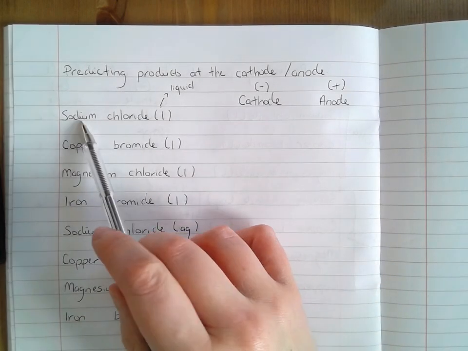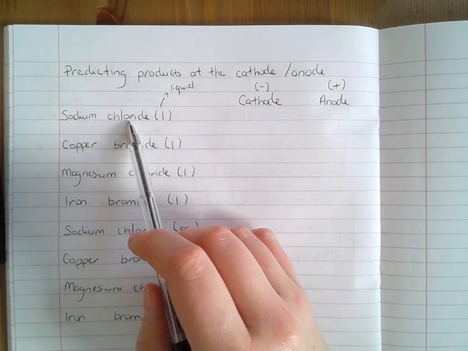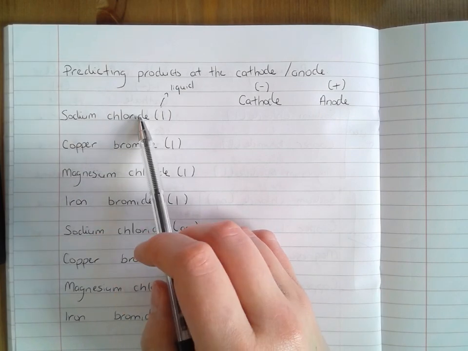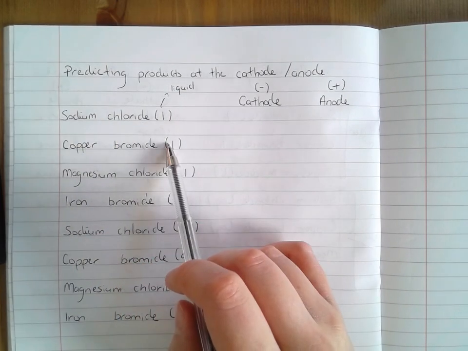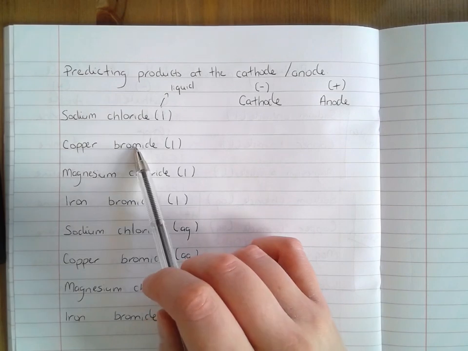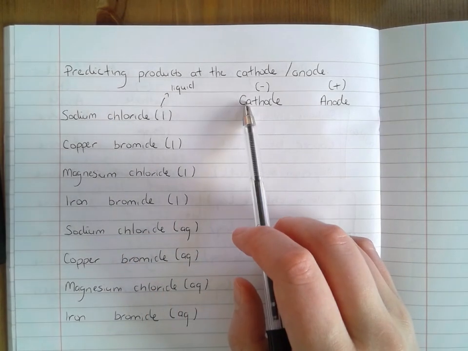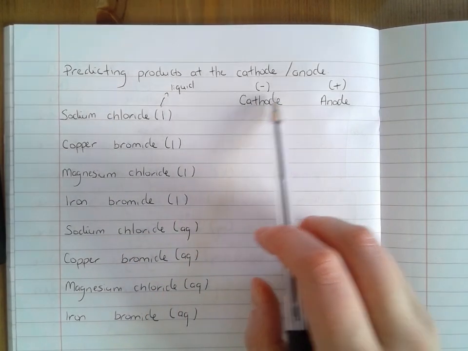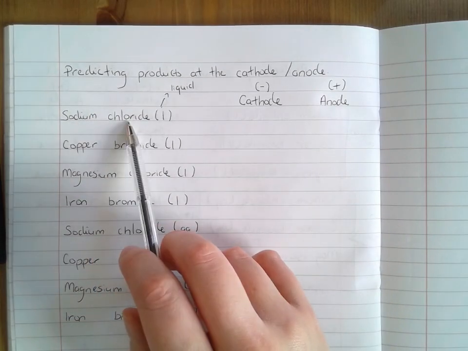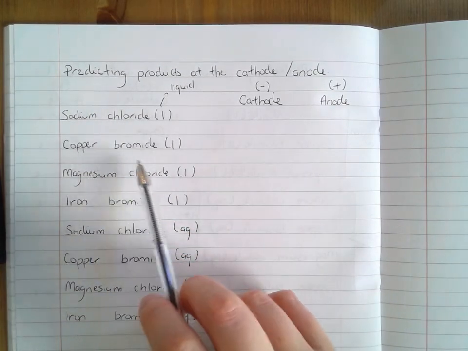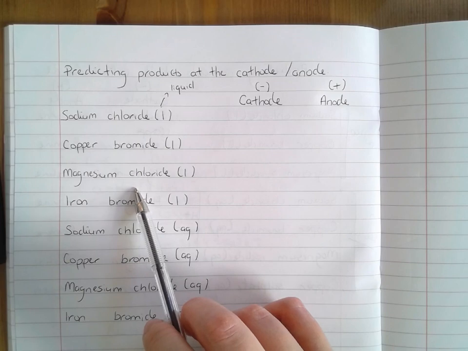If I've melted it, there is no water present. So for example, sodium chloride liquid, the only elements you've got present are sodium and chlorine. In copper bromide liquid, the only elements present are copper and bromine. That means when I'm predicting my products at the cathode and the anode, I've only got two choices. For every one that's liquid, there are only two possible answers.